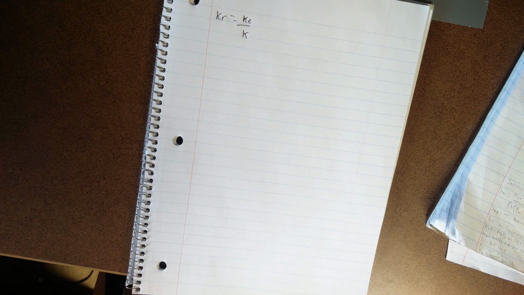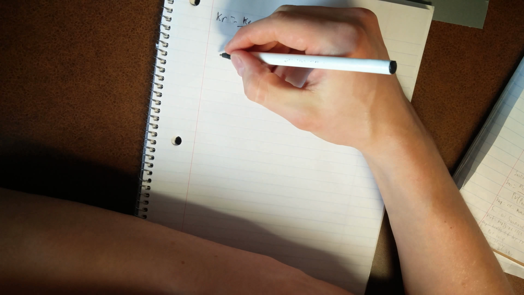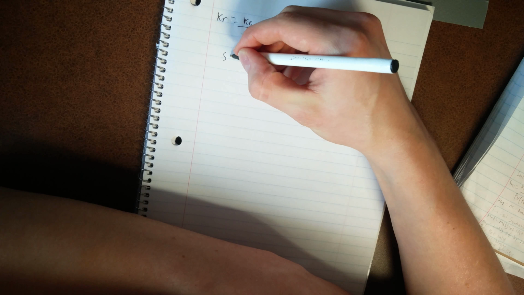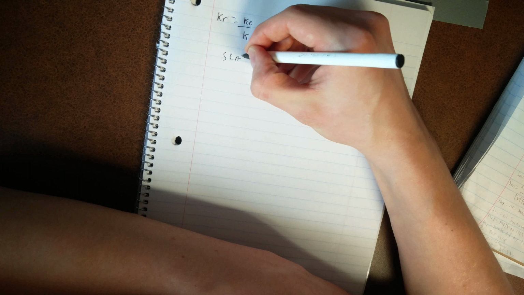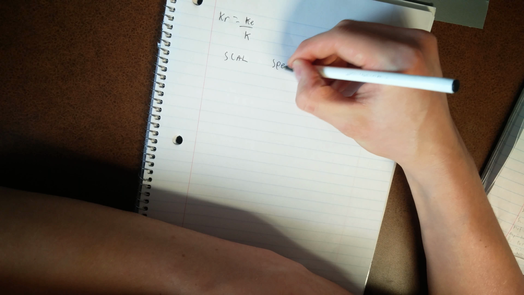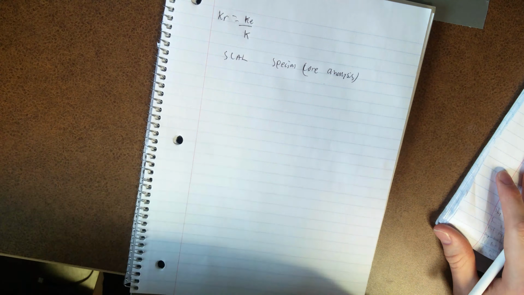Then we get to measurements for relative permeability, and we use SCAL, special core analysis. I don't know how it's pronounced.